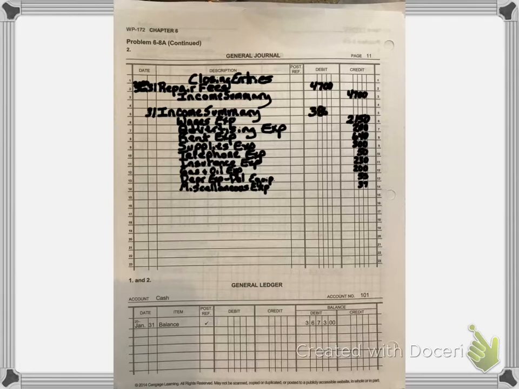But again, you can just verify. Compare it to the worksheet, add these up, make sure that in both places you get the same number. Okay?